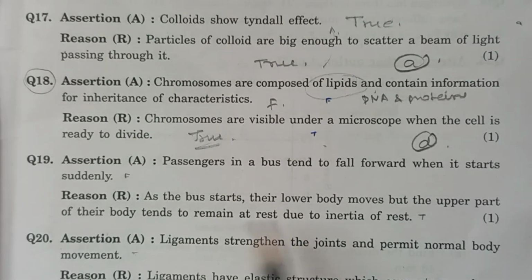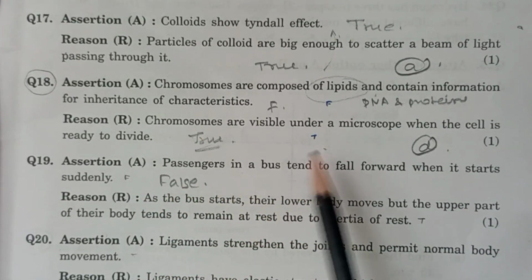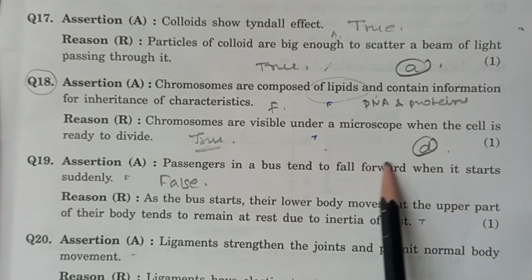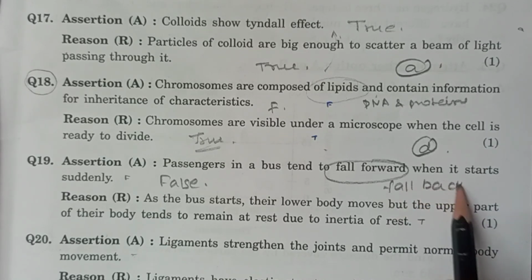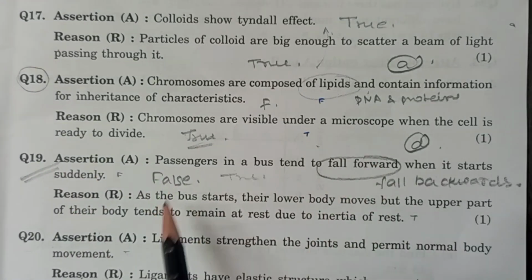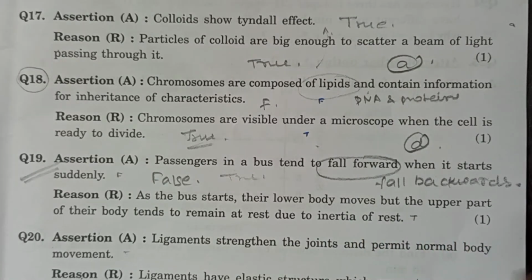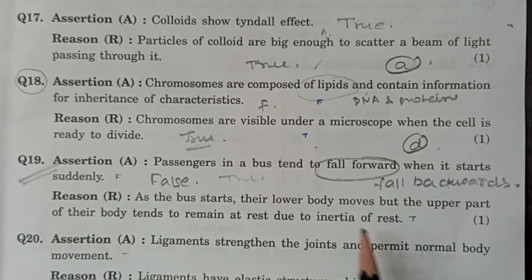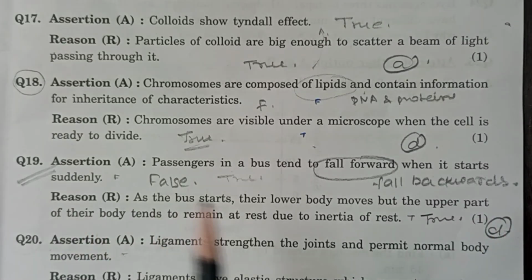Next question number 19. Passengers in a bus tend to fall forward when it starts suddenly. It is false. Now, why it is false? Because when the bus starts, the passengers do not fall forward, they fall backwards. So this is a little bit confusing. So let me read out the reason now. As the bus starts, their lower body moves, but the upper part of their body tends to remain at rest due to inertia of rest. So it is true. So here we are going to do option number D only. A is false, but R is true.